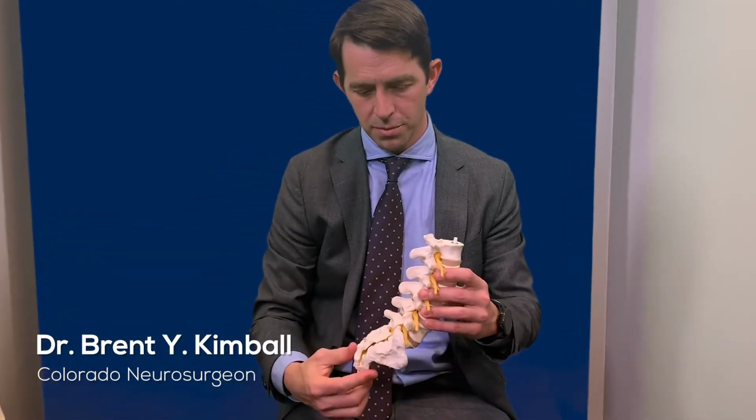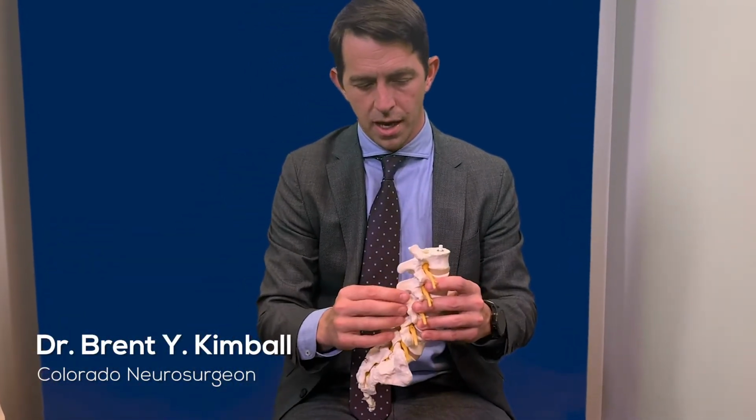So, traveling down to the lower lumbar spine, this is a model of the lumbar spine. This is the sacrum. The lumbar spine ends by articulating with the sacrum, so the L5 vertebra and S1 interact to make up the L5/S1 disc space.